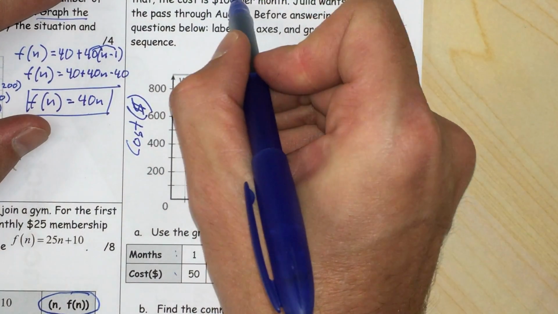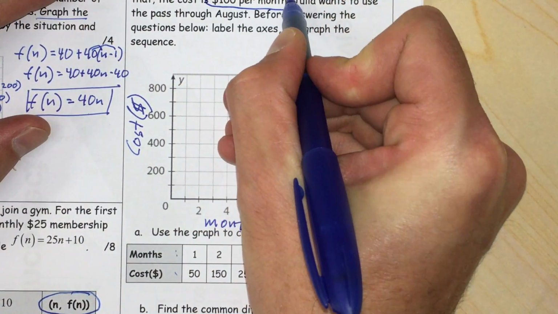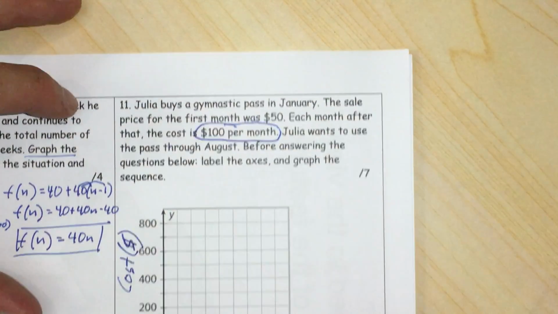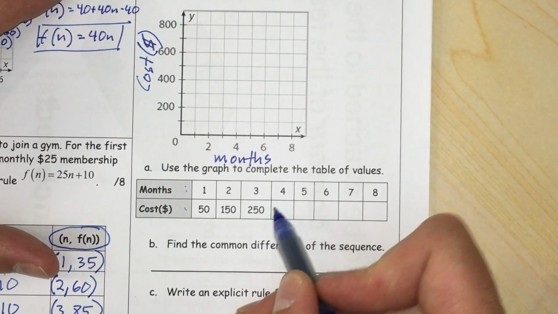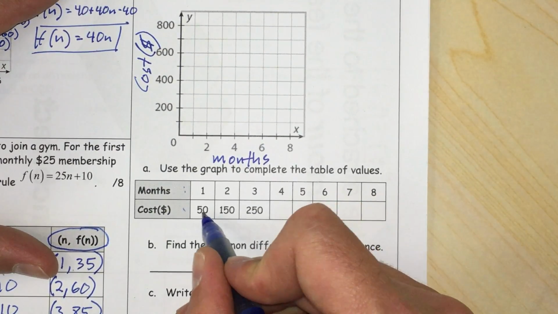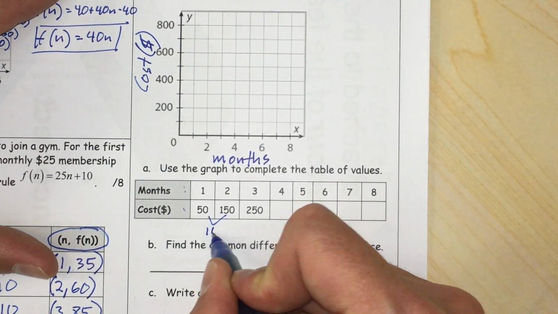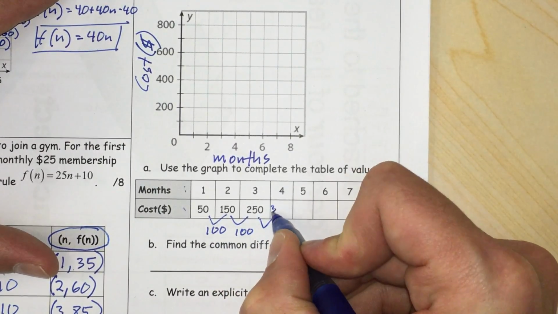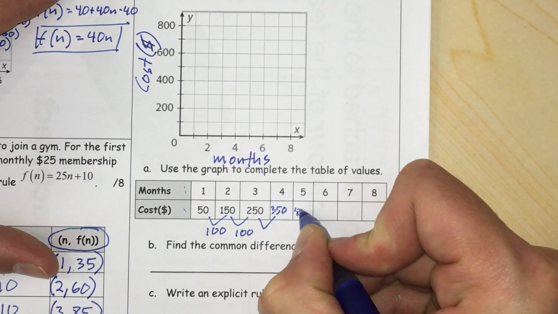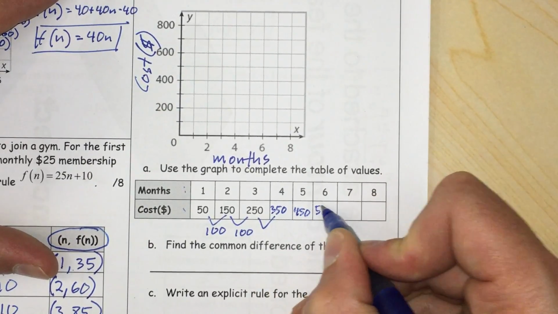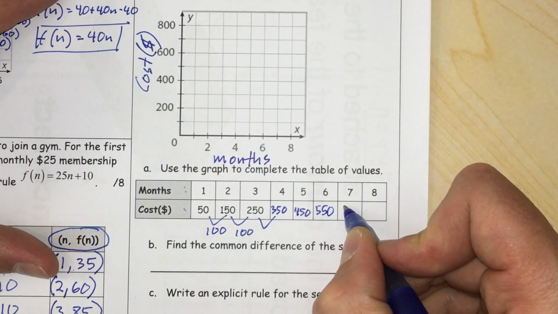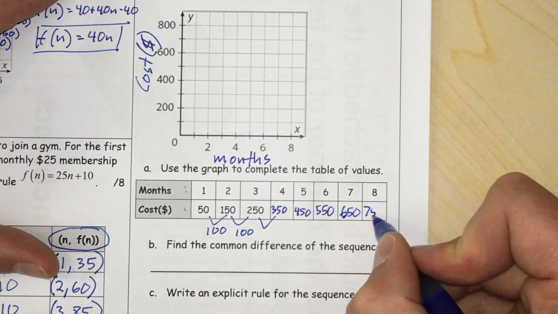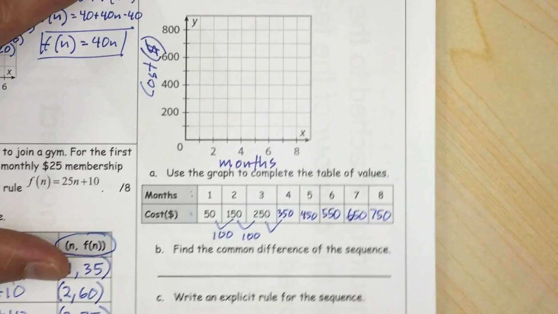Because if we know it's $100 per month, it says it right there, we're just counting by 100 at this point. So each time it's adding 100, right? Our common difference is 100. So that makes this 350, 450, 550, 650, 750. Oh my goodness, this pass is expensive.